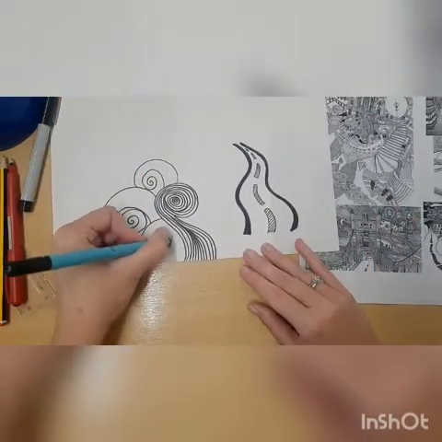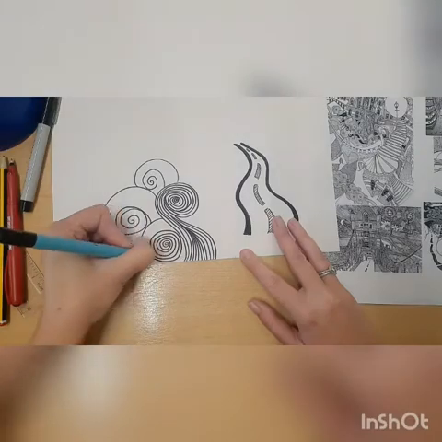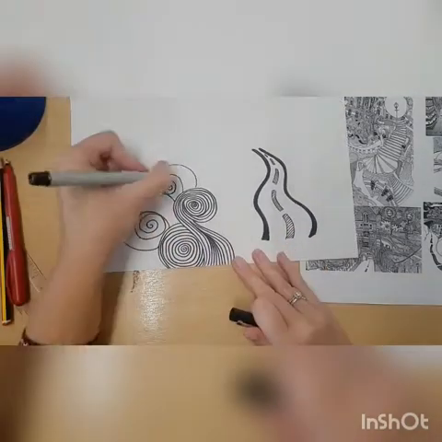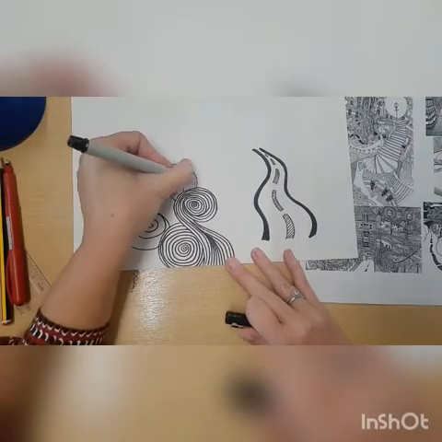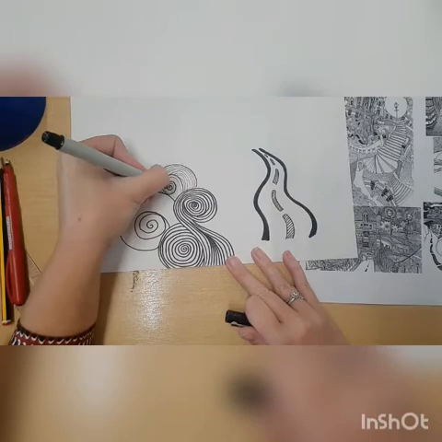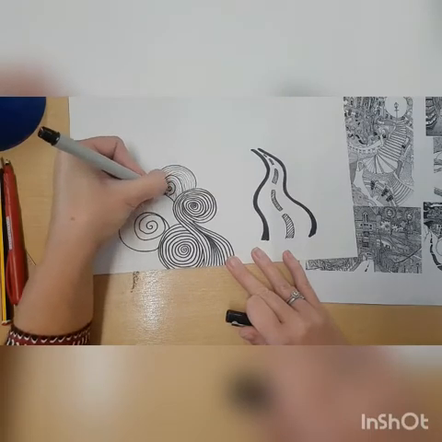I would call what I'm doing here a tester page, because I'm testing different techniques of how to work in the style of the artist. And there's 3 or 4 different ways there. I'm going to speed the video up a little bit now.